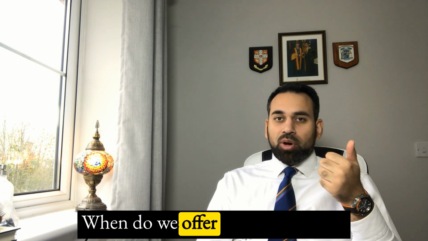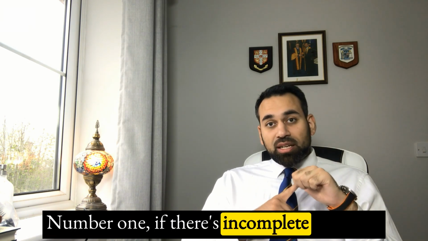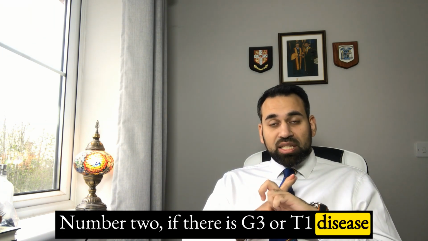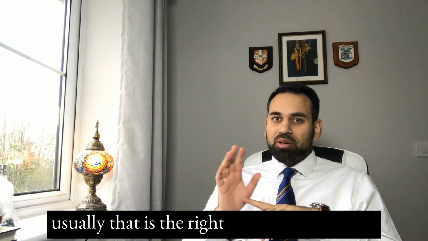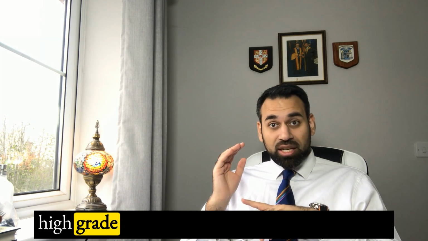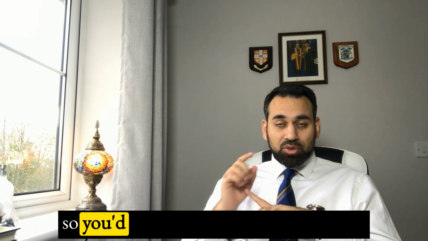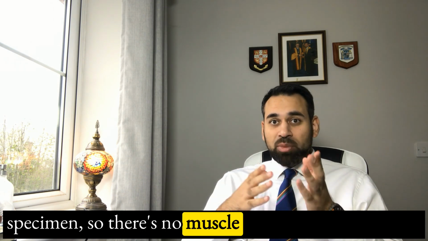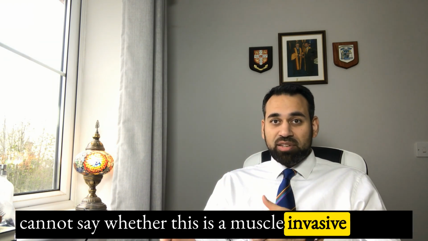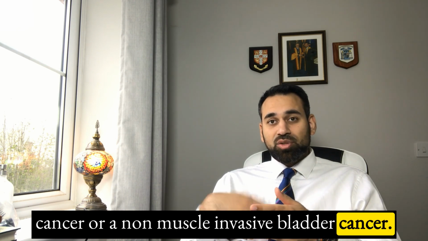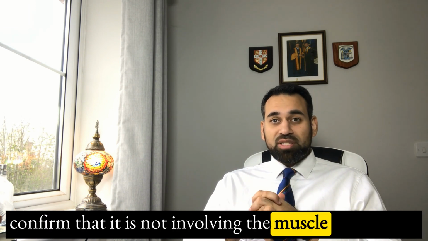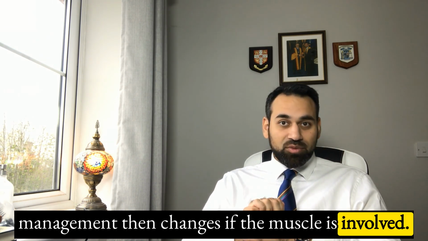Something to add, I'll just mention it because there's a couple of things. When do we offer a redo TURBT? Number 1, if there's incomplete resection and we want to completely resect it. Number 2, if there is G3 or T1 disease, that is, we're talking about high grade risk stratification of bladder cancer, so you need a re-resection in 6 weeks. And number 3, if there was an inadequate muscle specimen, so there's no muscle in the specimen, so you cannot say whether this is a muscle invasive or a non-muscle invasive bladder cancer. That is the third indication: if there was no muscle in the specimen, we have to redo it to confirm that it is not involving the muscle, because the management changes if the muscle is involved.